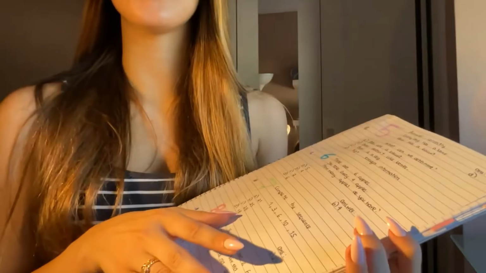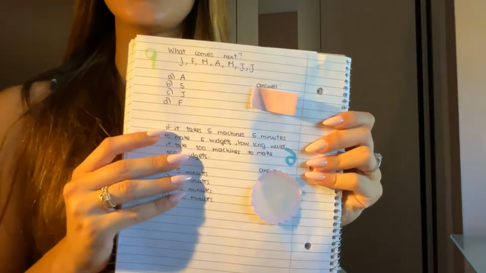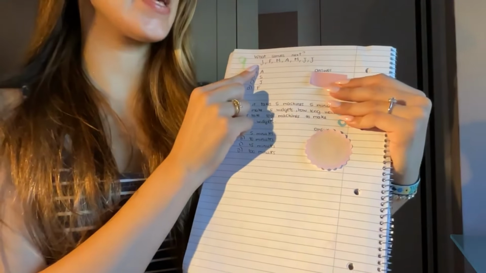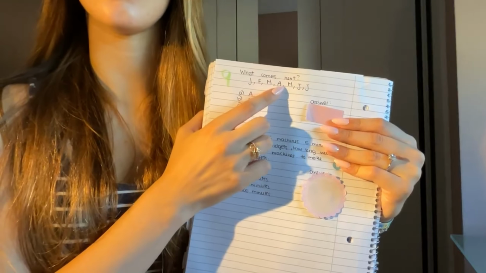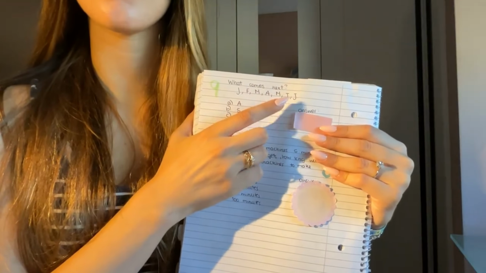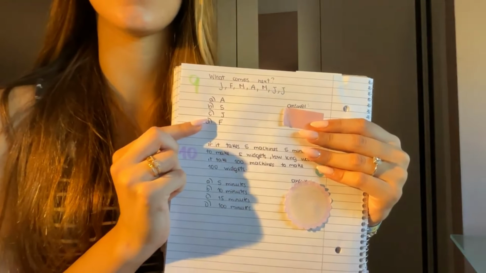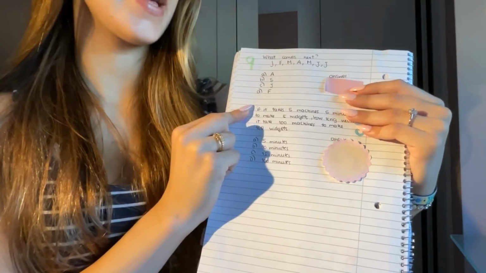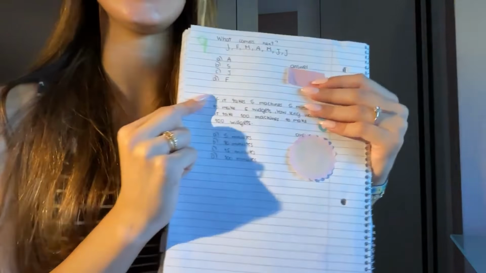Okay, moving on to the last 2 questions for today. So question 9, we have a sequence of letters. So we have J, F, M, A, M again, J, and J again. And we're asked what letter comes next. So for option A, we have A. For option B, we have S. For option C, we have J. And for option D, we have F.